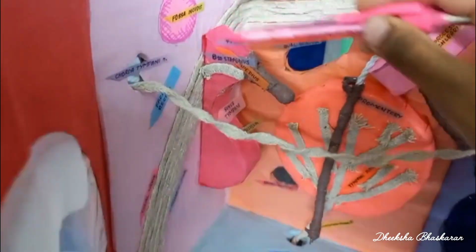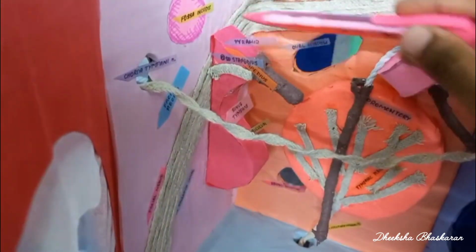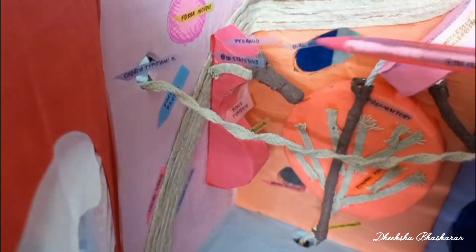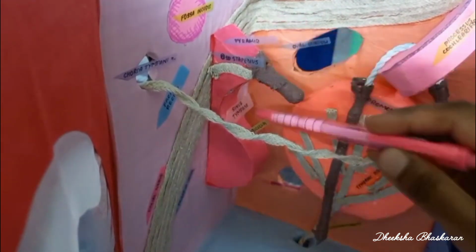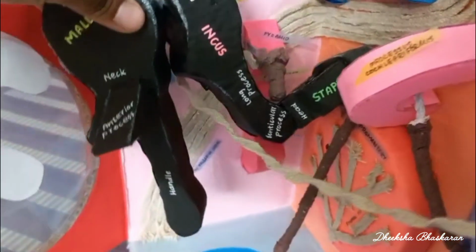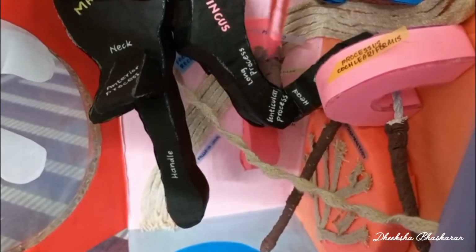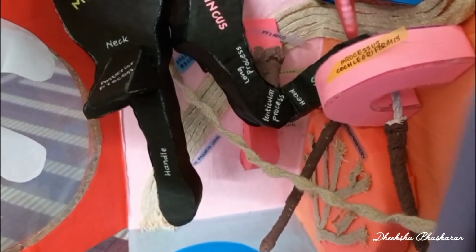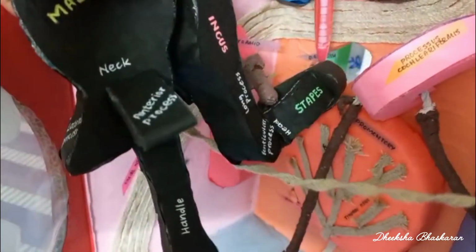Then we have the pyramid. The pyramid is basically a piece of bone which extends from the fallopian canal, and that gives rise to the stapedius muscle. The stapedius muscle attaches to the head of the stapes, and contraction of the muscle causes retraction of the footplate of the stapes from the oval window.